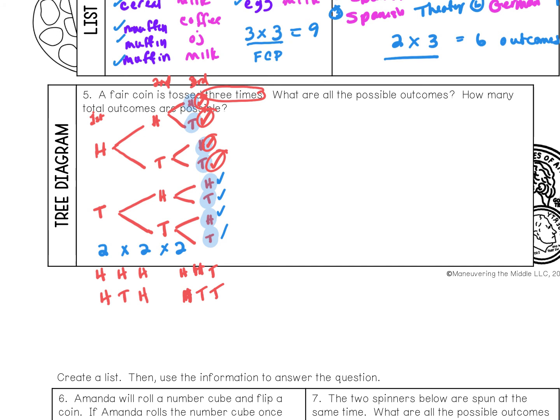Now I mentioned there's another way to build a tree diagram. I started mine on the left and moved the branches to the right. But we can start at the top and let the branches fall down beneath. So this tree diagram would look like this. Once again, if I tossed a coin, my choices would be heads and tails.